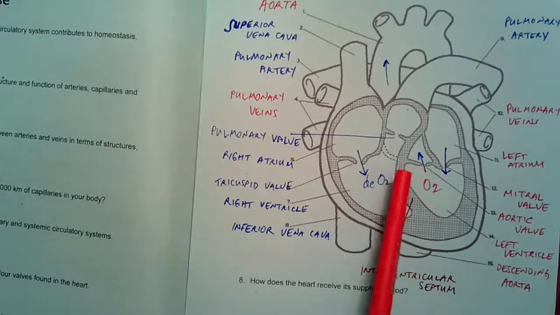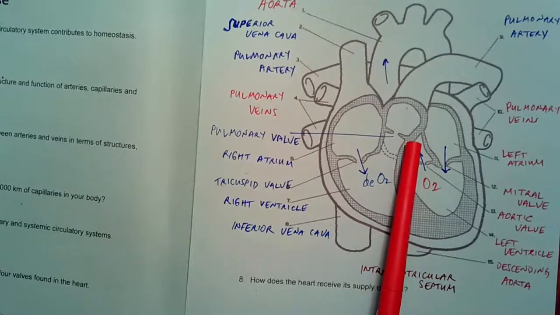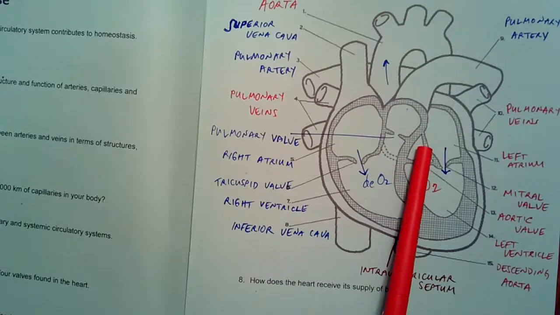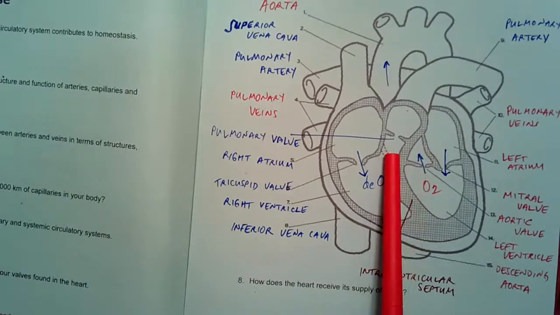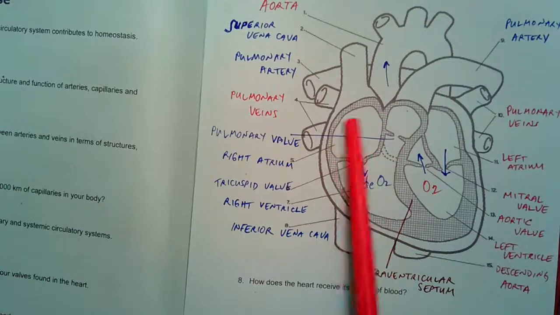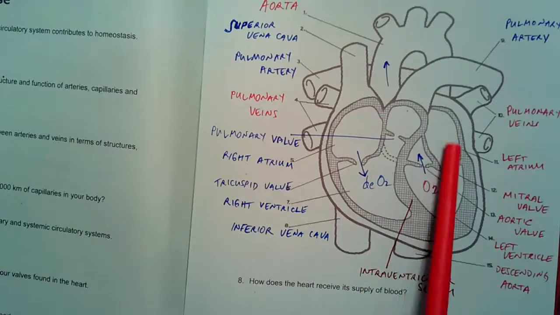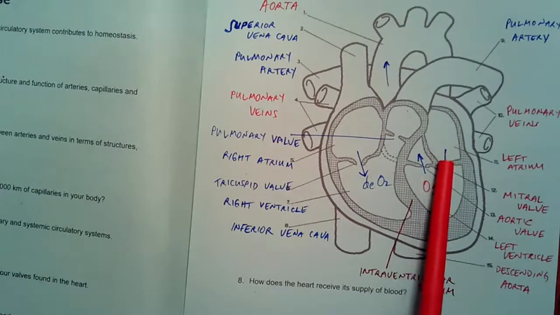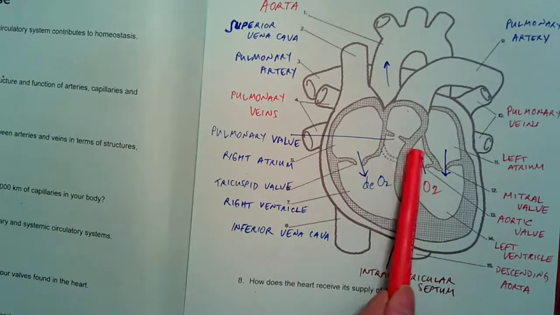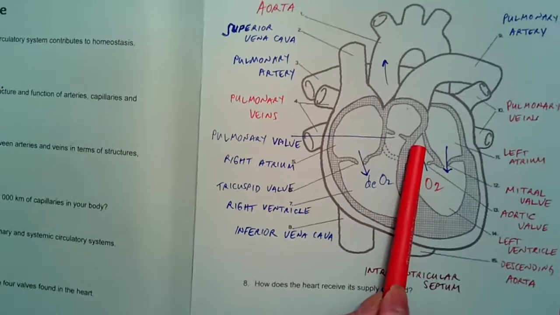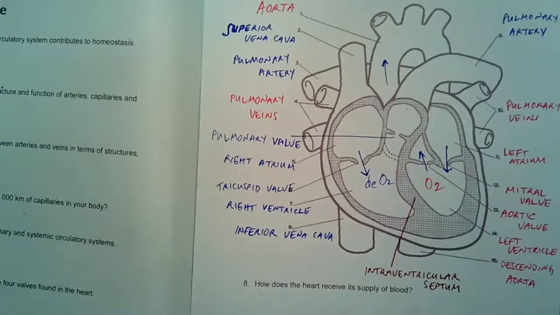What happens is there is a hole here that allows the blood to be shunted from the right side of the heart into the left side of the heart, because the fetus is getting the oxygen from the mother's placenta. So there is a hole here in a fetus, which automatically should close in a normal birth. So this is the anatomy of the heart.